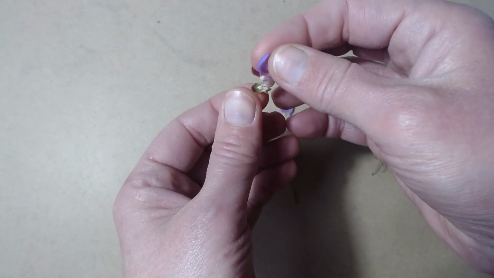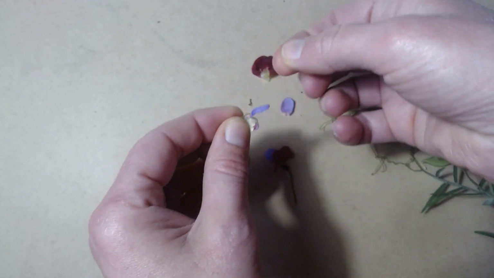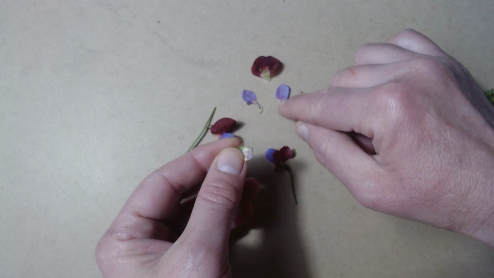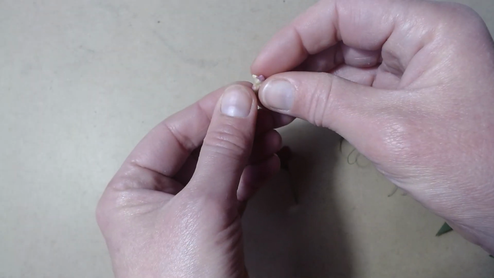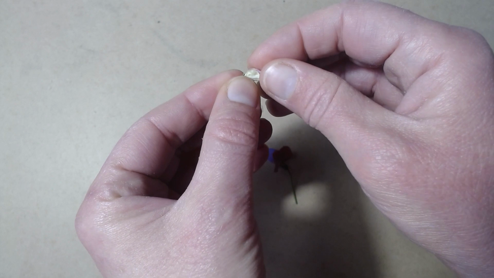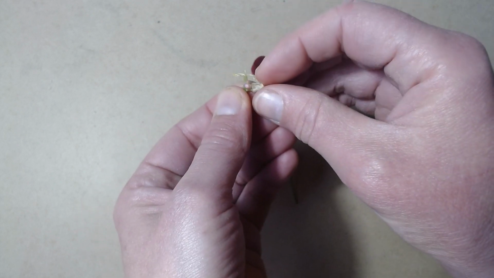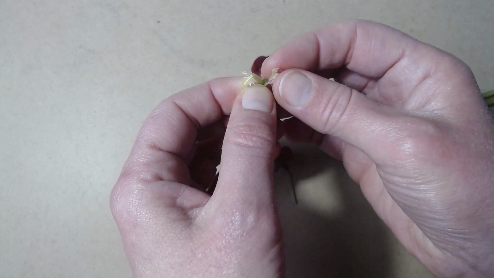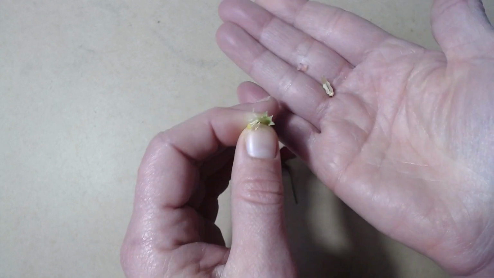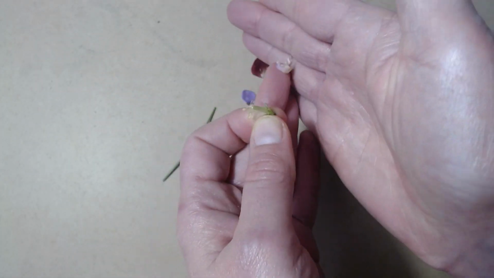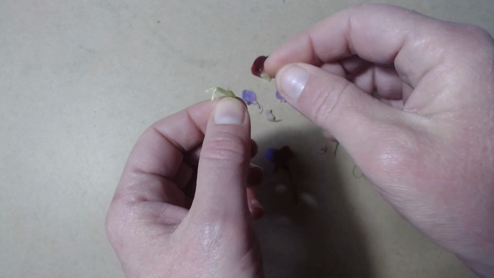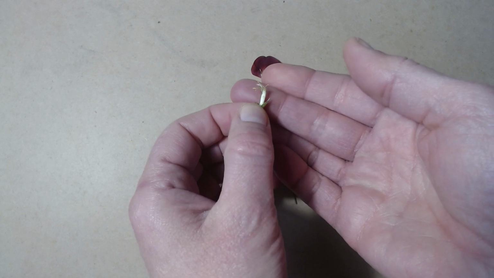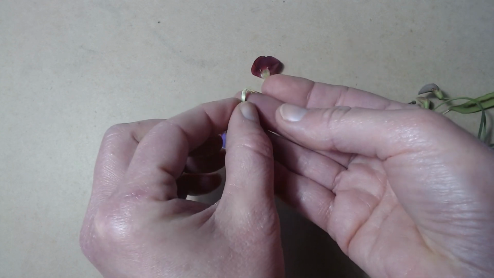So this one, and two. And this one broke, that part. And then we have these little petals here. It's very fiddly because they're quite small. And then inside we have the reproductive system. So we have the stamens.